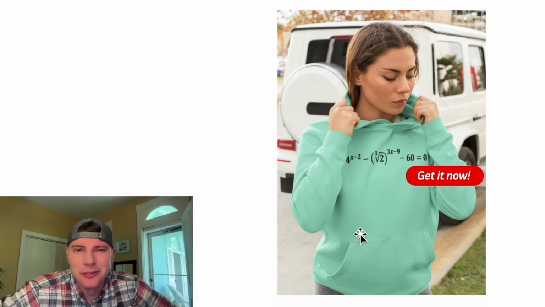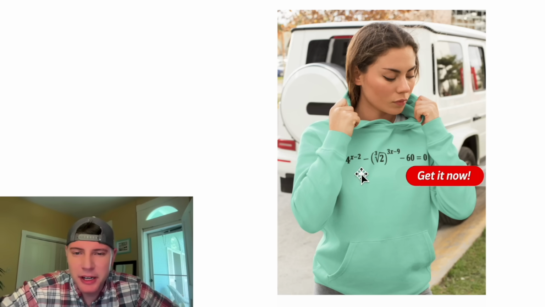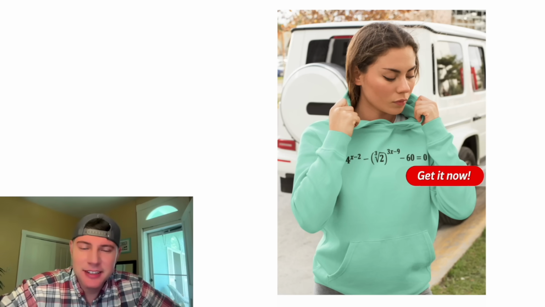Hey guys, this looks like a fun one. Someone decided to put this equation on a hoodie, and I don't know why. It says 4 to the power of the quantity x minus 2, minus the cube root of 2 to the power of the quantity 3x minus 9, minus 60 equals 0.